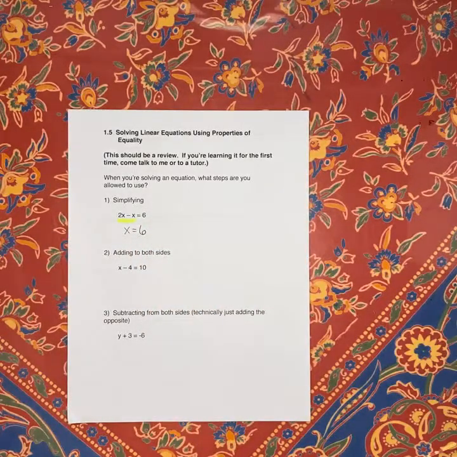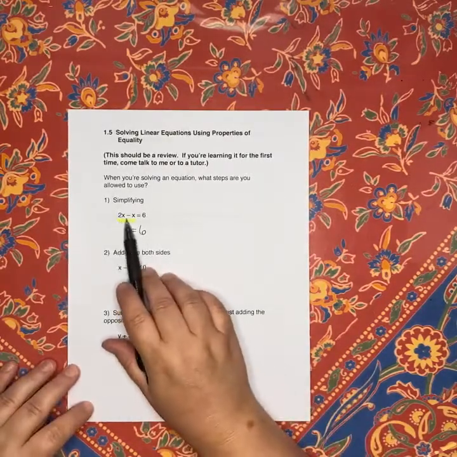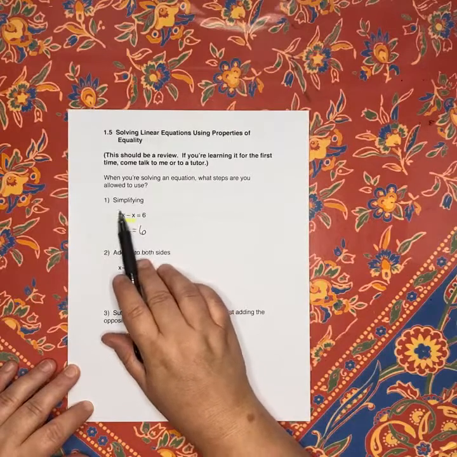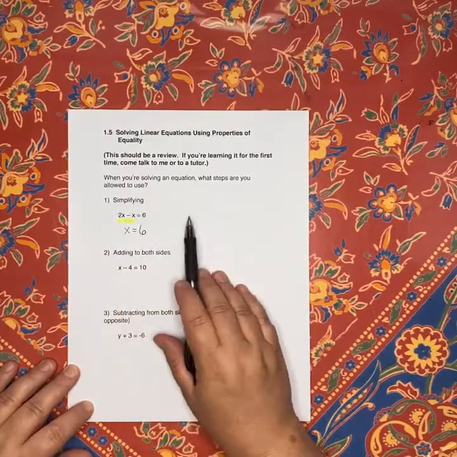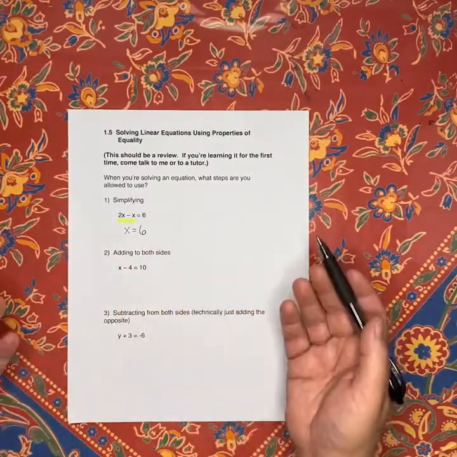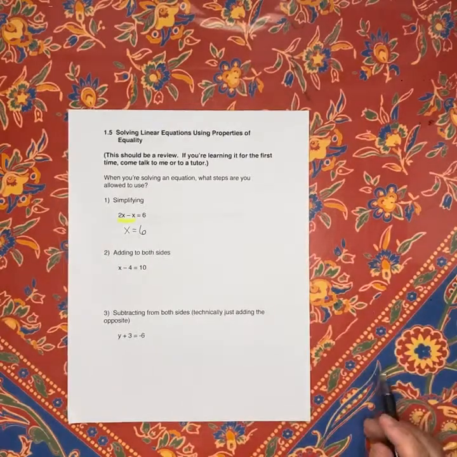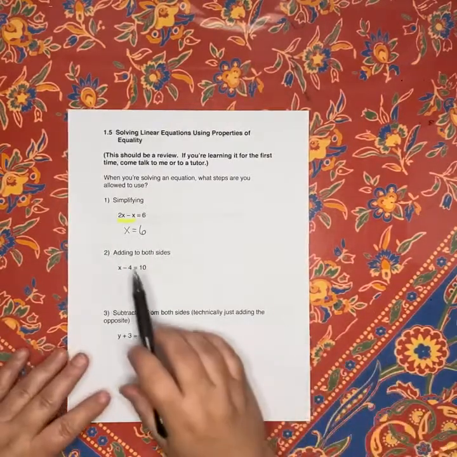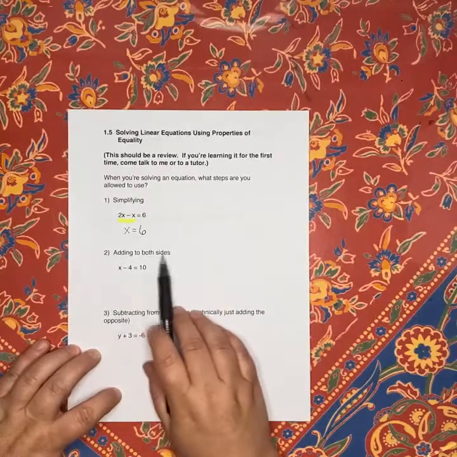And so there we go, we've got the solution to the equation, and I set it up so that it would happen very quickly. But basically, this is a process we would do. We would use simplifying either on the left or the right or both. And this allows us sometimes to get to solutions very quickly. Another technique we could use: adding to both sides.